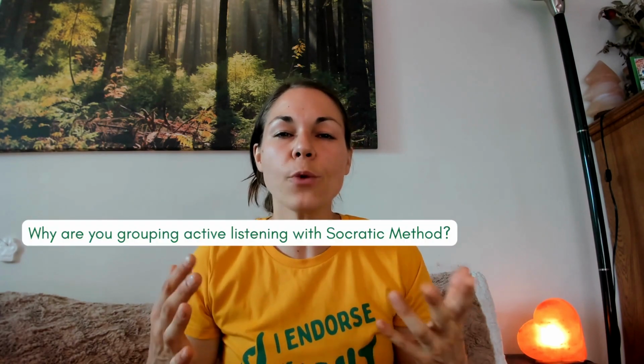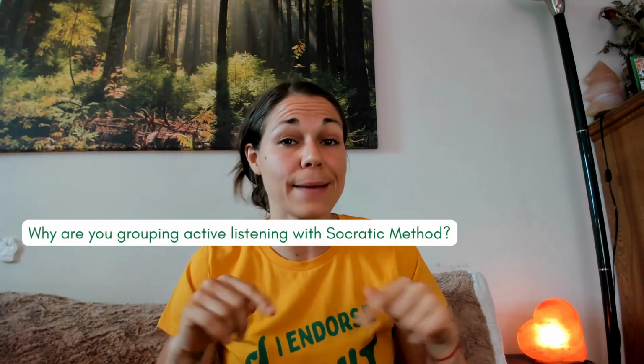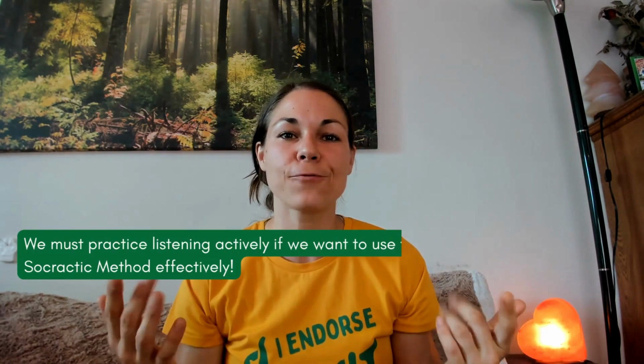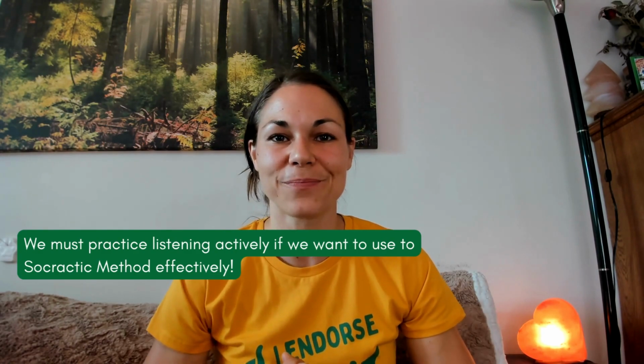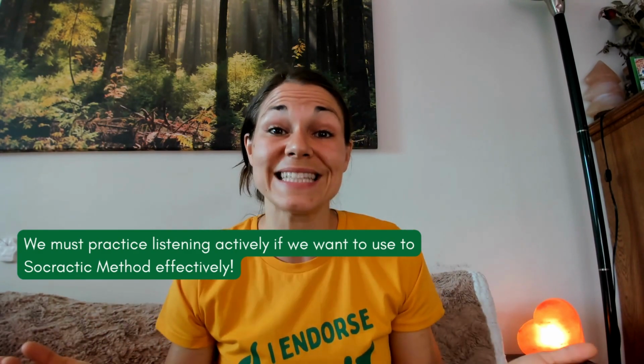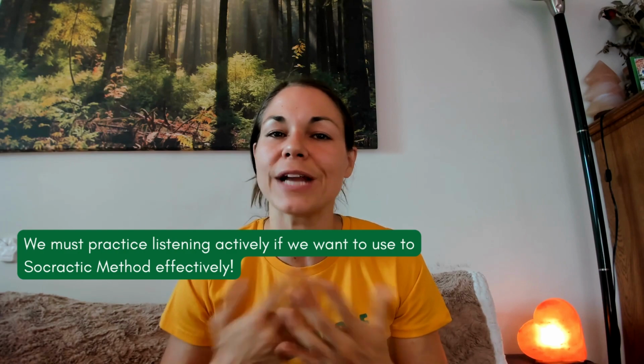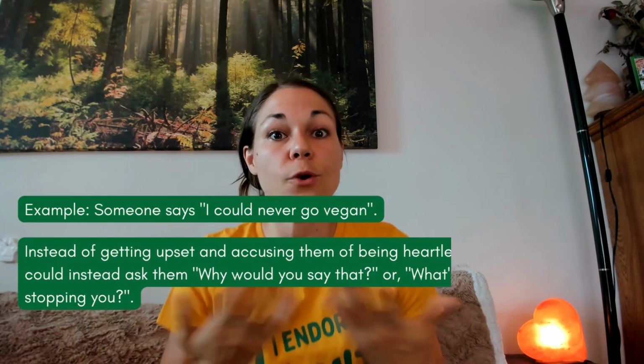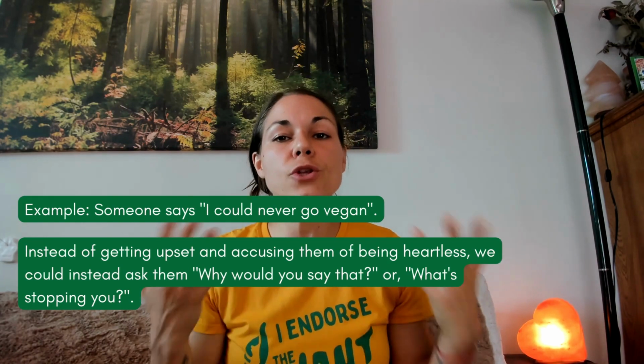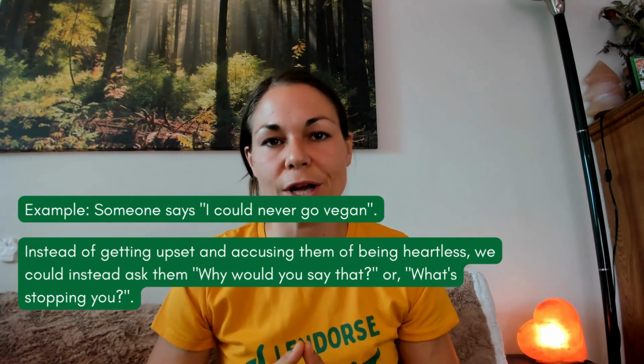And as mentioned above, we use those questions to stimulate critical thinking. We let people come to their own logical conclusions. Why are we grouping active listening in this same module? Because we need to be able to listen actively if we want to use the Socratic method. We need to hear what the other person is saying and not just be preparing our next point to counter. If anything, they will give us context in the way that they speak. And then we could use what they're telling us to throw back a question.